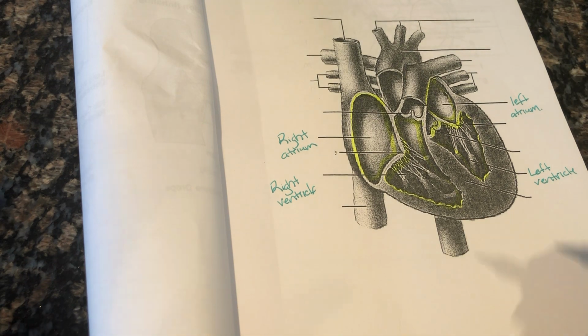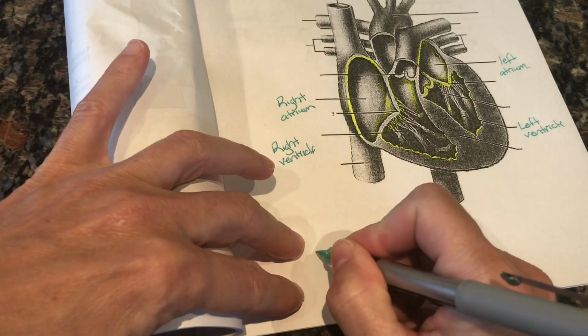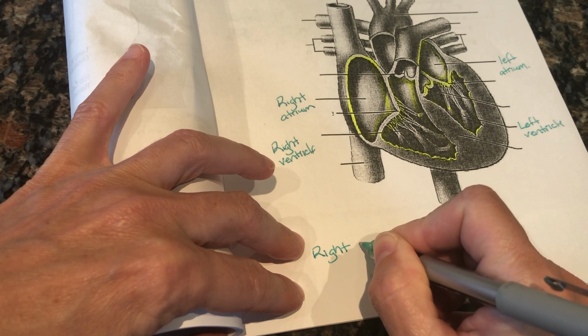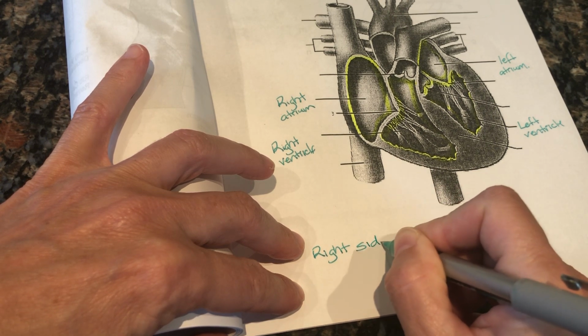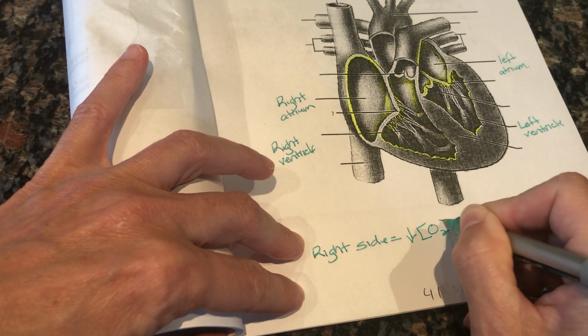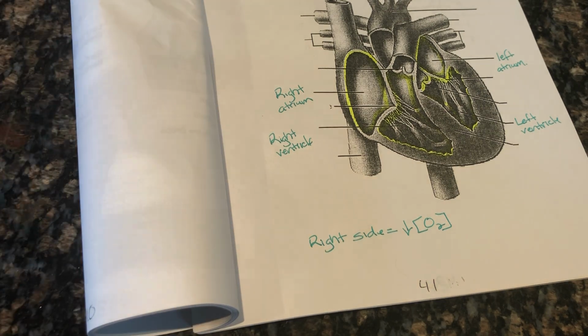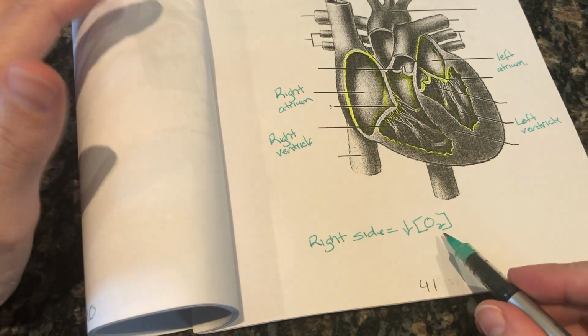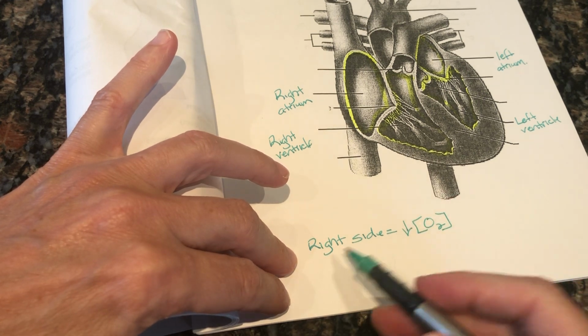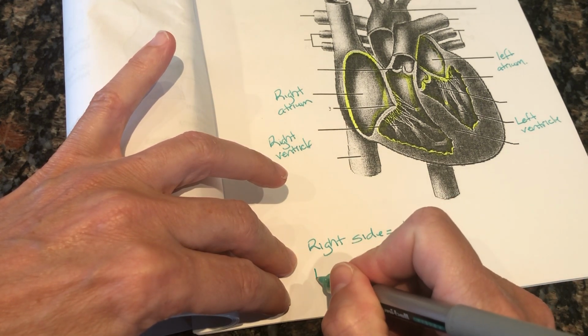Now, what I want you to know is this. The right side of the heart has blood that's low in oxygen. So we've got right side equal to low oxygen concentration. So here we have blood returning from the body that has donated its oxygen to body cells. And so then what happens is the heart is going to pump to the lungs.